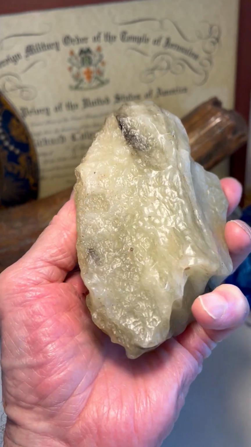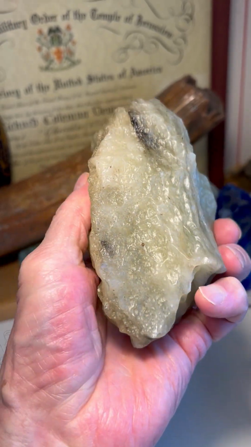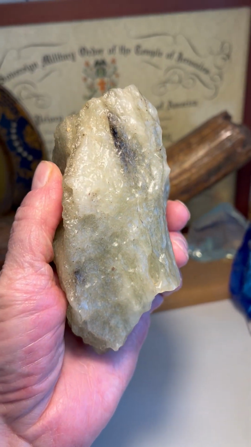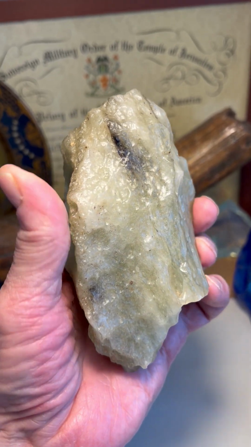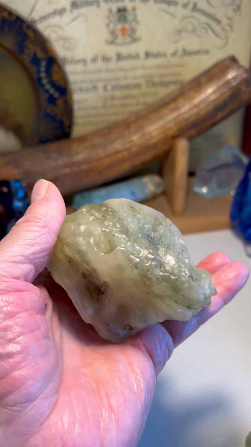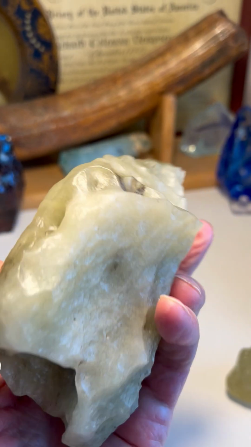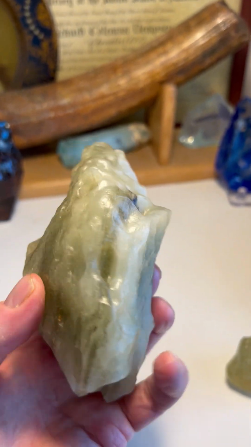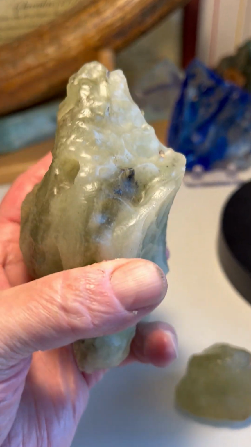And when you look at it this way, they use that dark inclusion as the eye, and this is the nose of the older face, now looking off to the right. So cool. They were really, really adept at imagery and knew how to provide us with some interesting features in this stone. And then we have another face that's very cool.